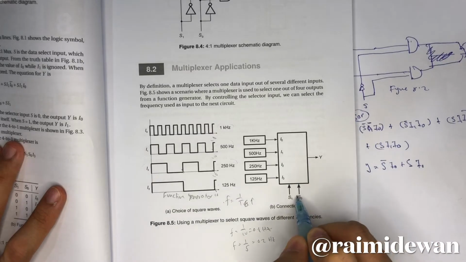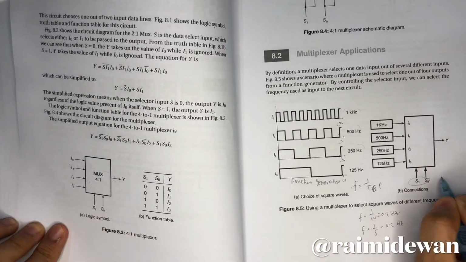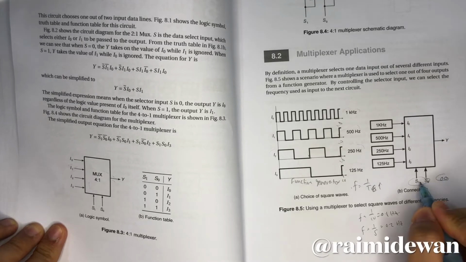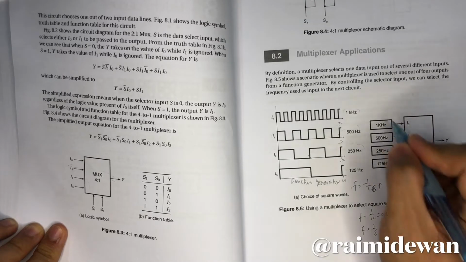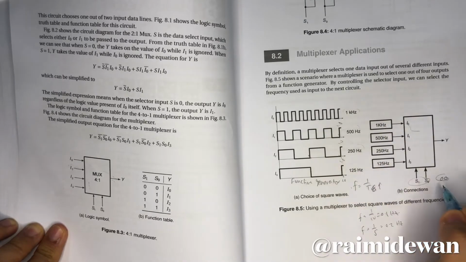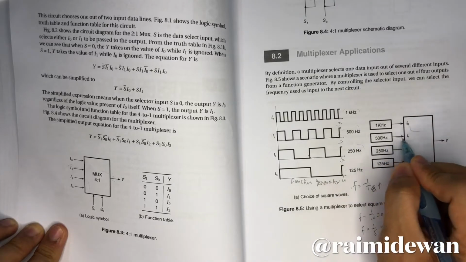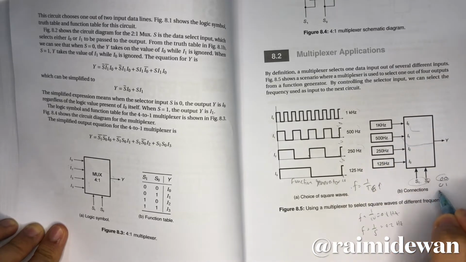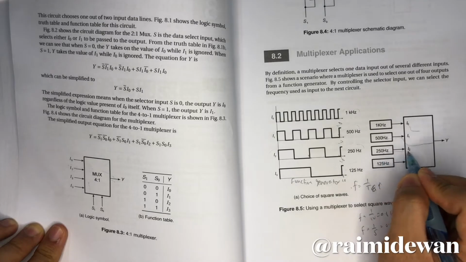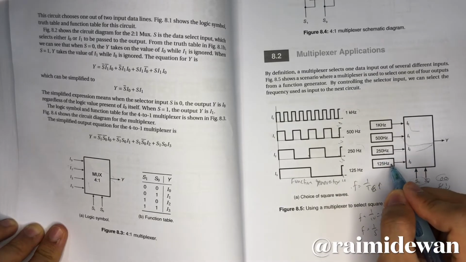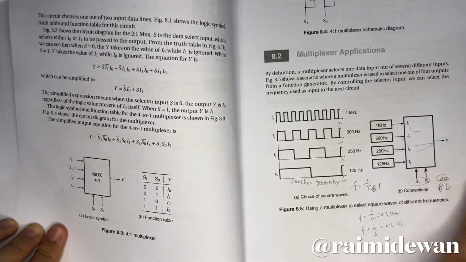So okay, this one has the same operation as this. Let's say we have 0, 0. For the combination of S1, S0, it will choose 1 kilohertz. If it's 0, 1, it will choose 500 hertz. If it's 1, 0, it will choose 250 hertz, and so on. And the same goes for the last one.